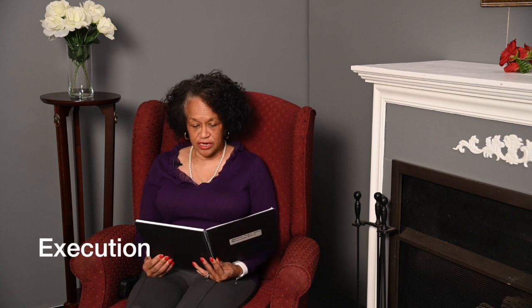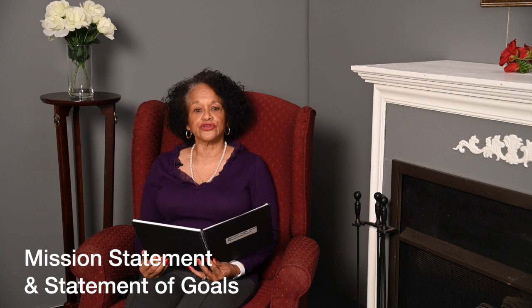The execution of your program. You'll need to have a mission statement and a statement of goals. Why are you even doing this? Is it to establish your role in the community? Is it to understand what positive impact you've had on the community? You need to describe exactly how and why you're establishing this committee.